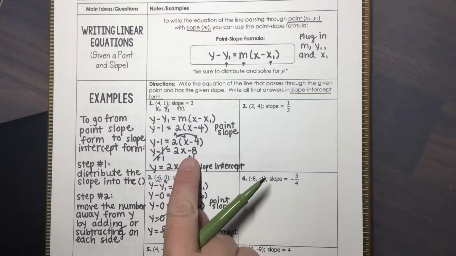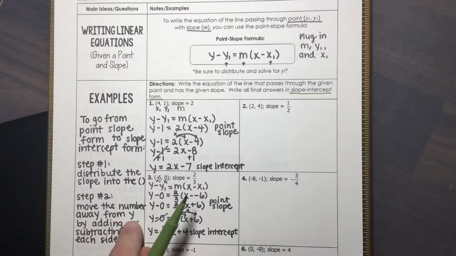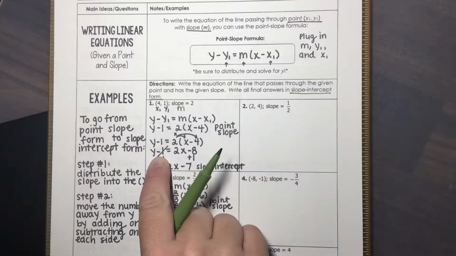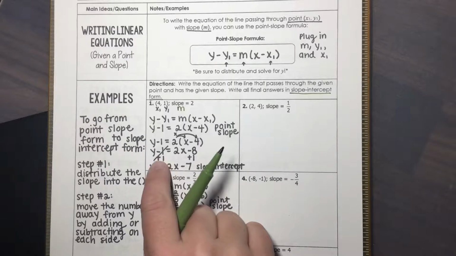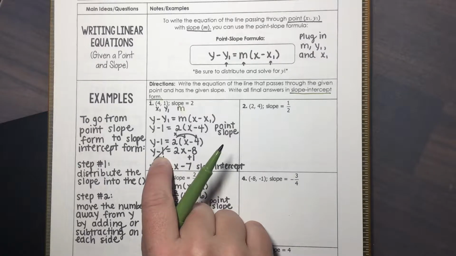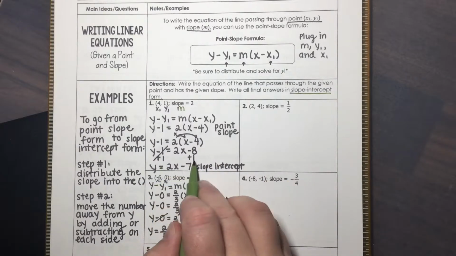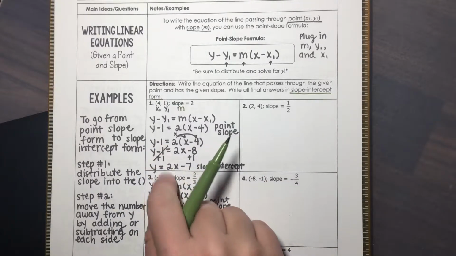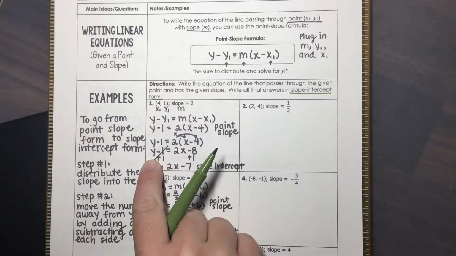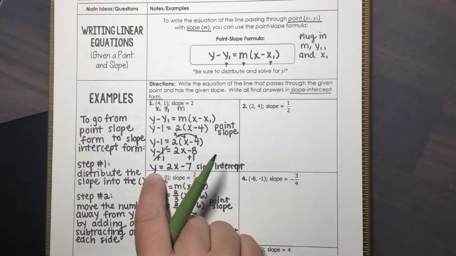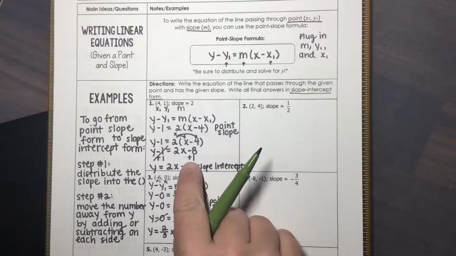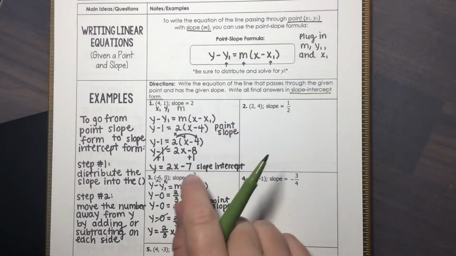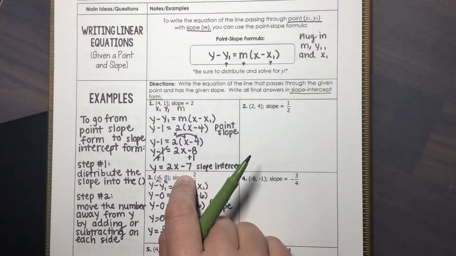Now let's look at step number 2. It says move the number away from y by adding or subtracting on each side. So I have a minus 1 attached to that y. In order to get rid of that minus 1, I have to do the opposite, which is to add. So I add 1 on each side. Over here, you can see that those cancel, just leaving me with y. I now have y equals. I added that 1, so I need to add that 1 to my negative 8, which is how I got negative 7.